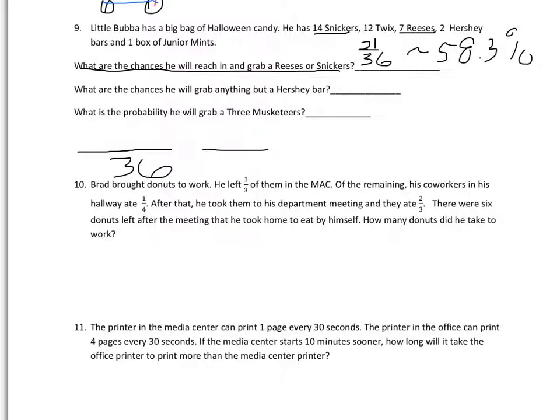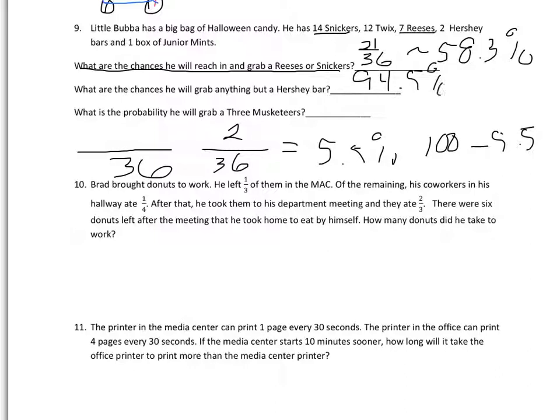I hope that's okay. What are the chances he grabs anything but a Hershey bar? Well, there's 36 total, and we could think, what is the probability he does grab a Hershey bar? That's 2 out of 36. If we divide that out, that's going to give us 5.5%. So if there's a 5.5% chance he grabs a Hershey's, the percent chance that he doesn't grab a Hershey's is going to be 94.5%, or 100 minus our 5.5, so 94.5%.